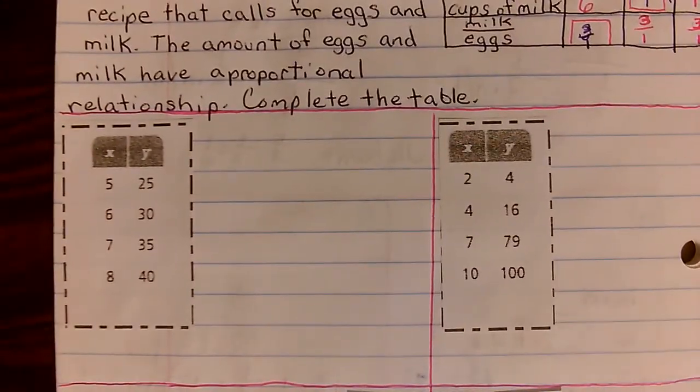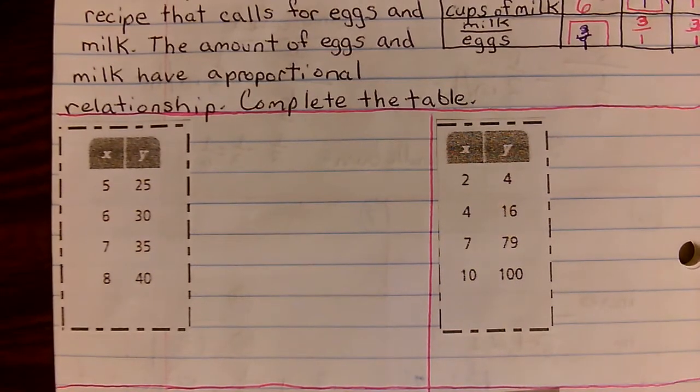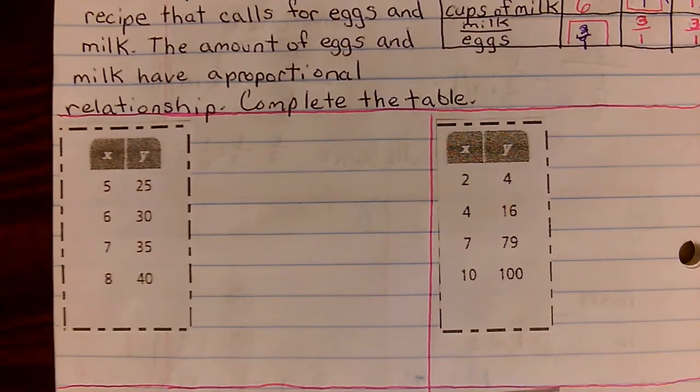What it wants you to do here is check and see if they are proportional. Okay? So if we are to complete this table too, we're going to fill in an extra spot, then we're going to check and see.